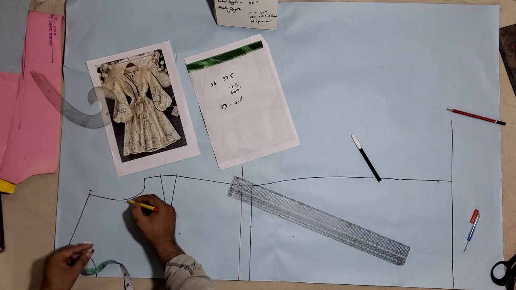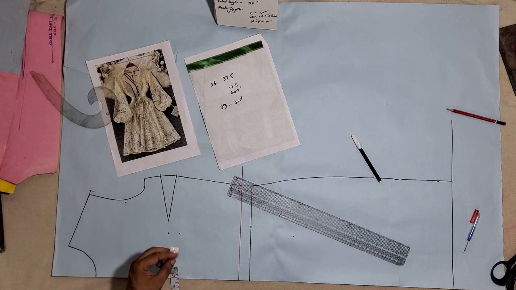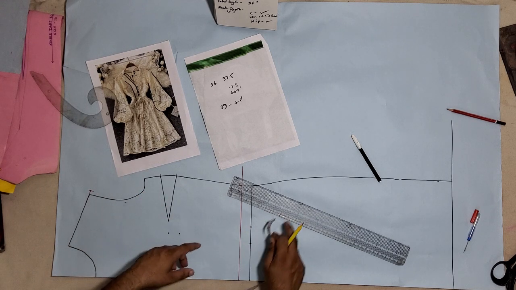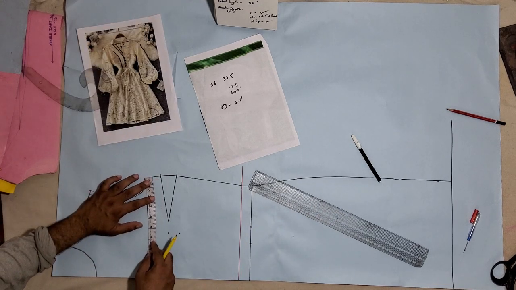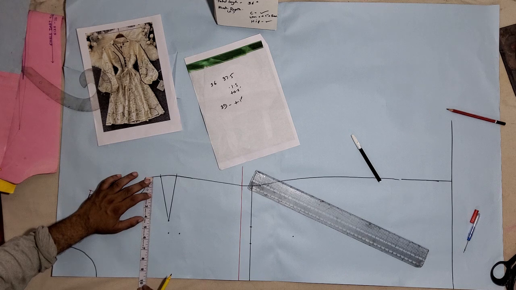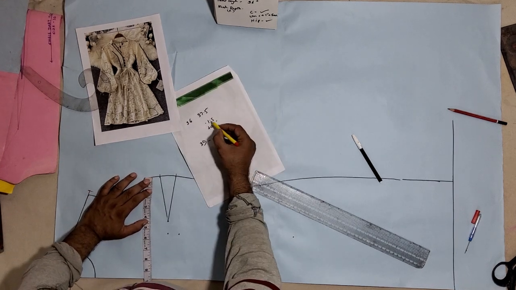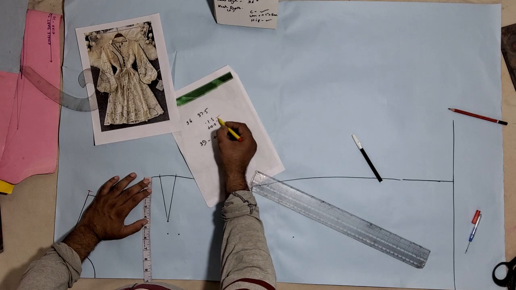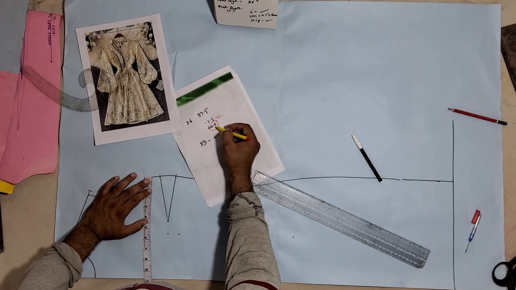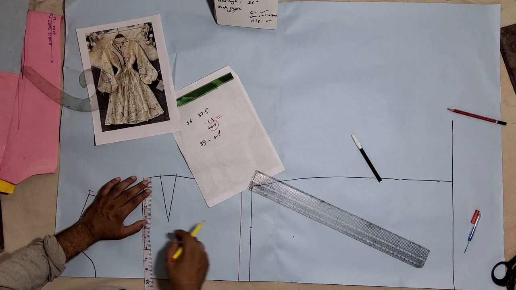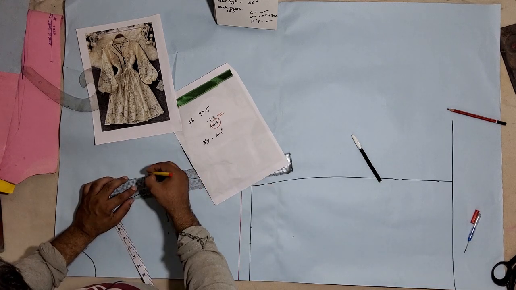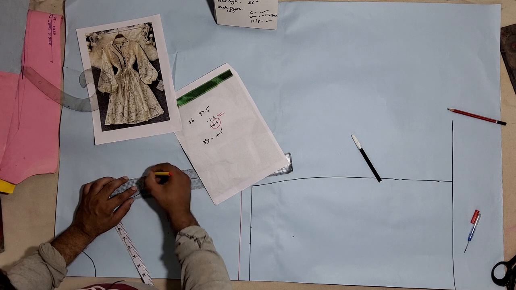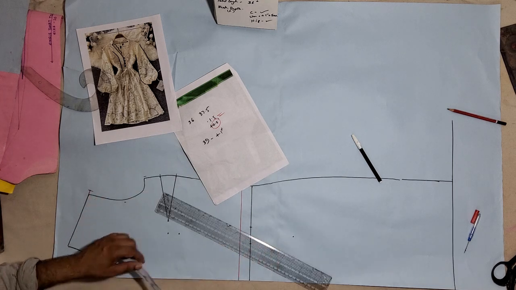So this point, and now further we have to mark the chest. On the chest we had 1.5 inches ease already, and we had to mark half inch more. So in order to mark half inch more, we have to only increase one block over here. Only one block.